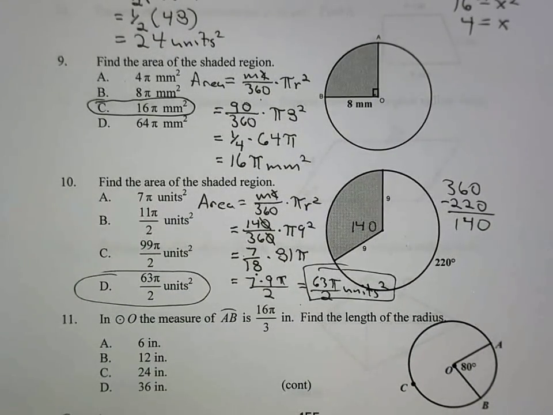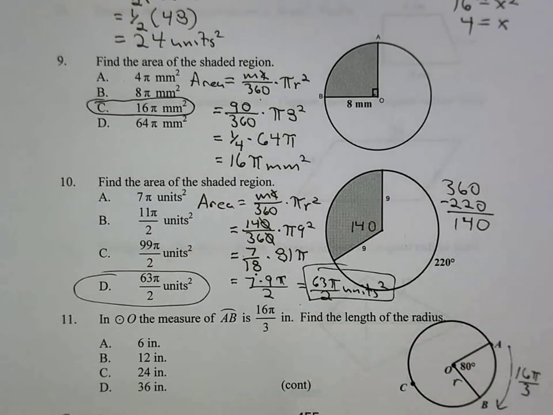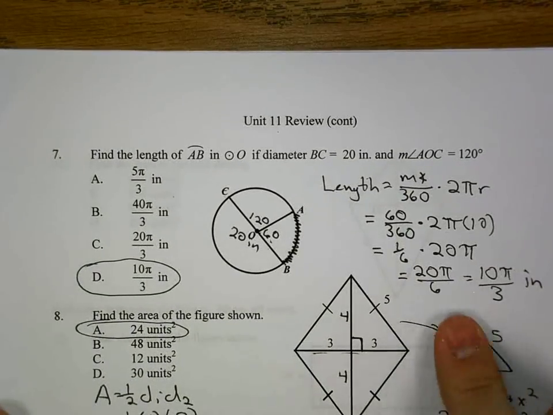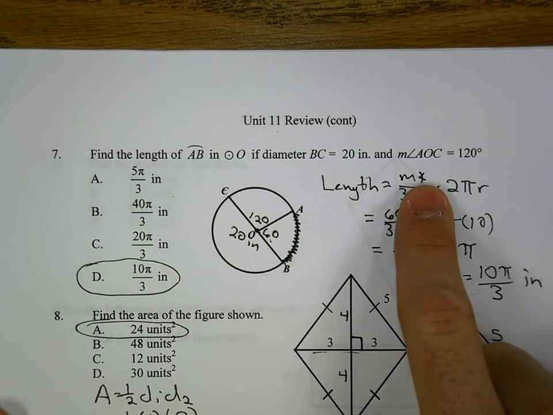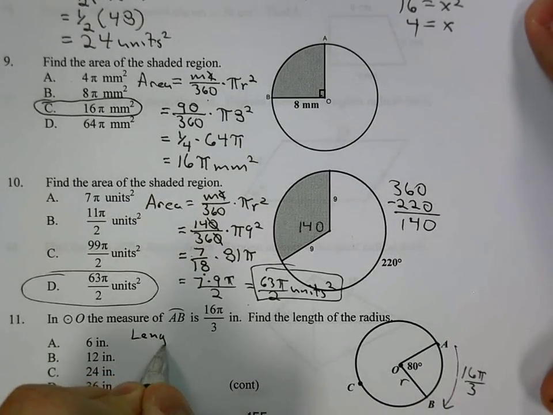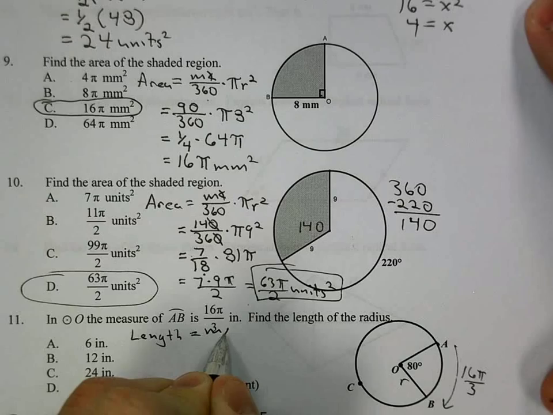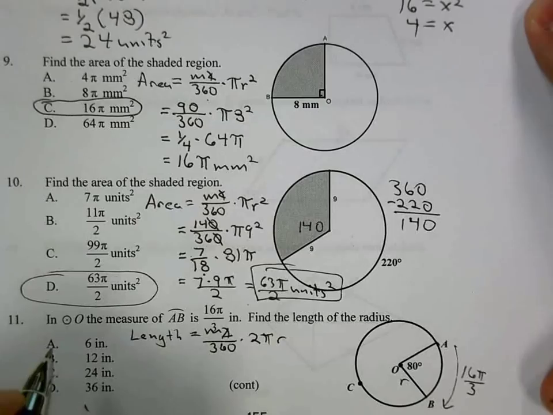Number 11, we have, let's see, our measure from A to B is 16 pi over 3. We need to find the radius. So we go back to, let's slide up here, this problem right here. The reason how this problem differs is we get this value to start with, we get the angle, we have to figure out our radius. So we're just kind of solving it backwards here. So our length is equal to the measure of the angle over 360 times 2 pi r.